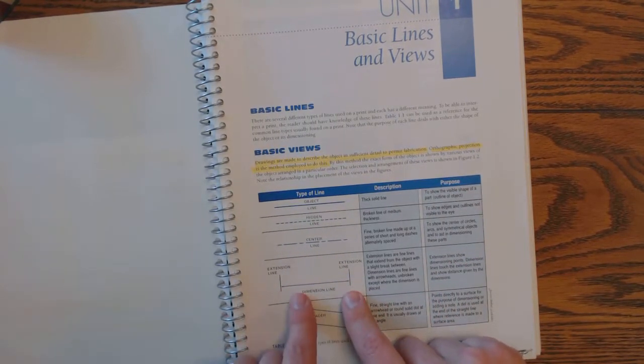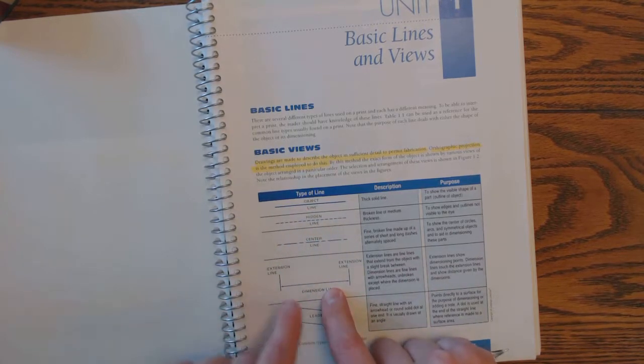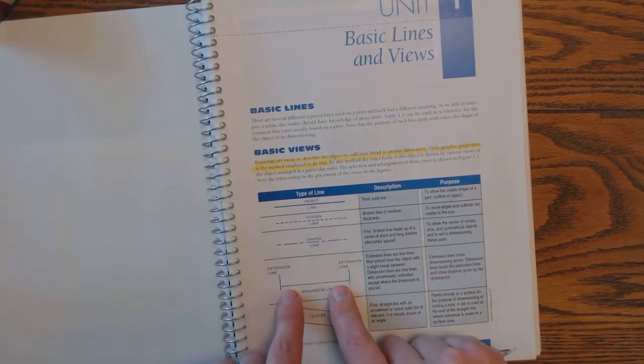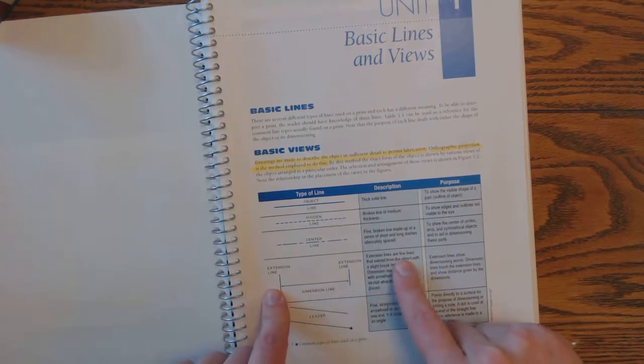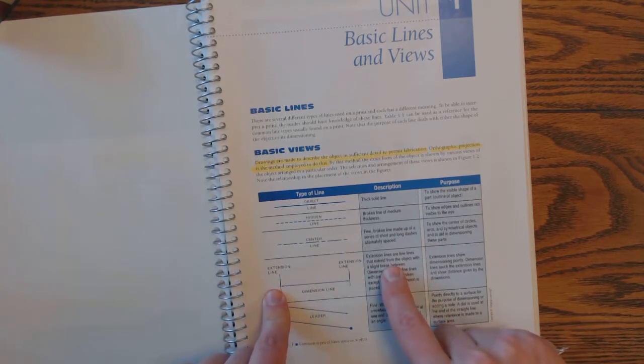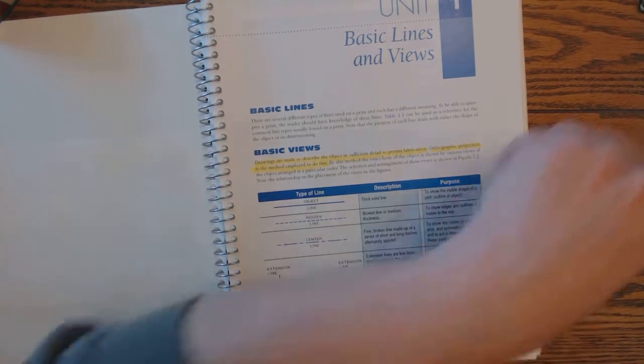Okay. What we're going to be seeing a lot of: object lines that trace out the outline of the object. We're going to see a lot of these extension lines and dimension lines. Extension lines are fine lines that extend from the object with a slight break between. We're looking at the homework.